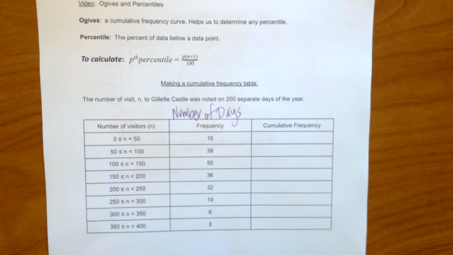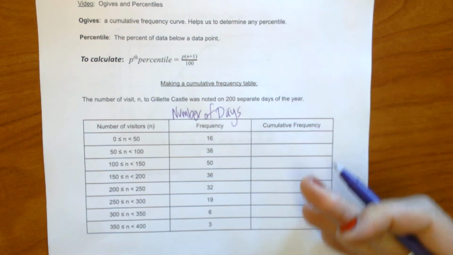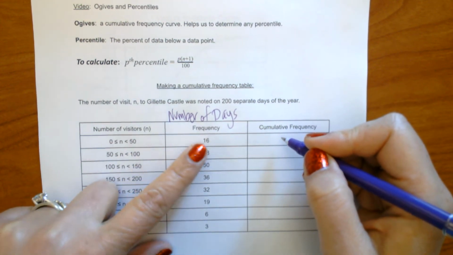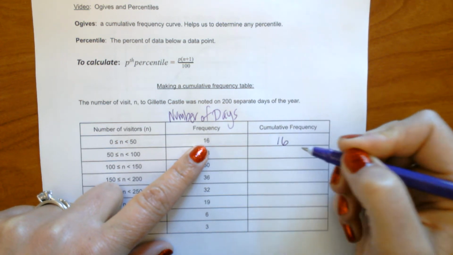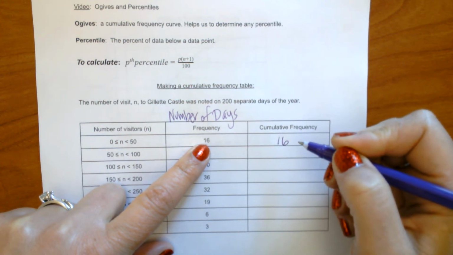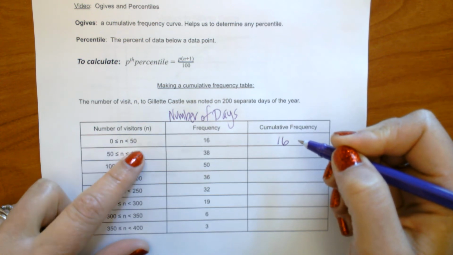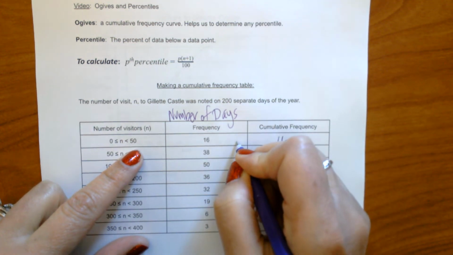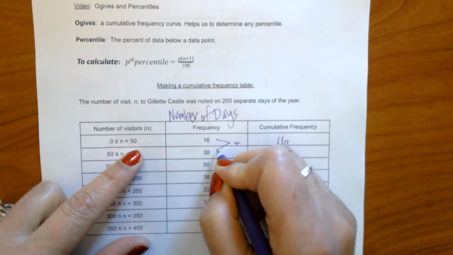All right, let's get to cumulative frequency. Cumulative frequency is going to accumulate the number of days throughout our entire table. So what do I mean? Let's start with the frequency of 16. That's where we start. There are 16 days that we had 0 to 50 visitors come in. What we have to do now is add in the 38.